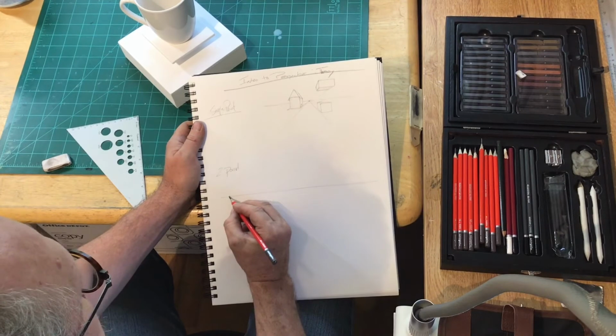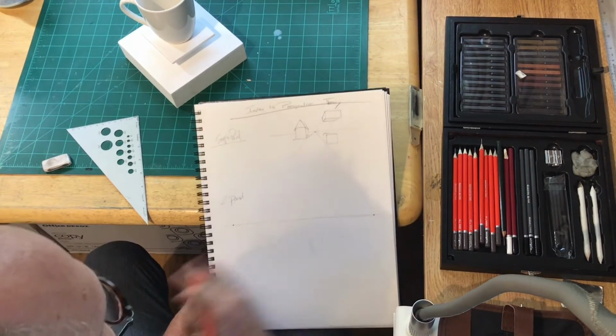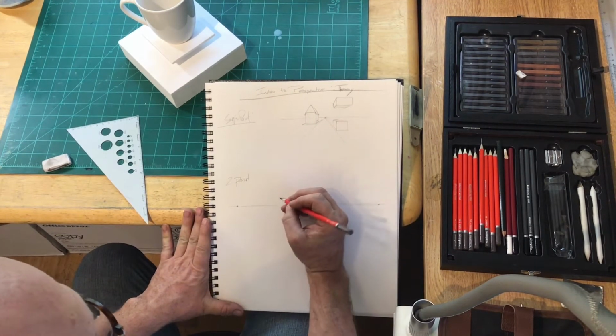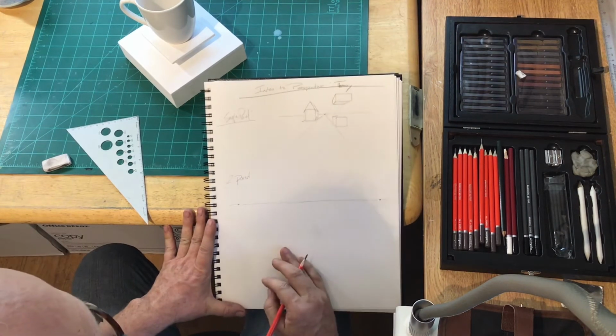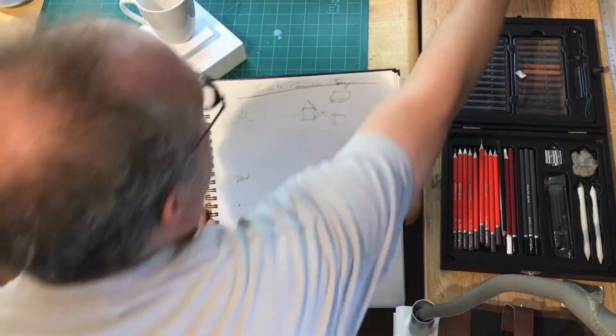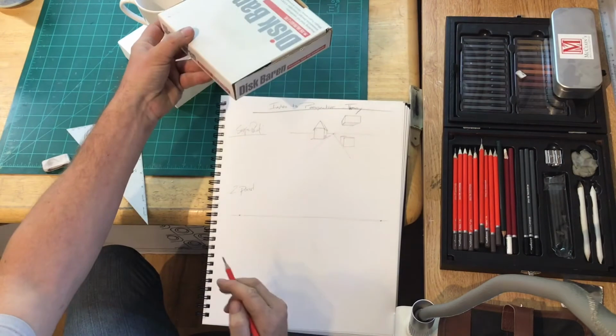Eye level. 1, 2, and again, I'll start at eye level here just because it's easiest. This time I am not going to draw a square here. I'm just going to draw as if there is a corner of the box facing me, like this.